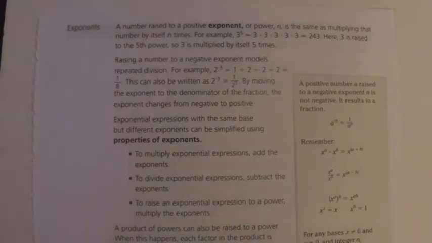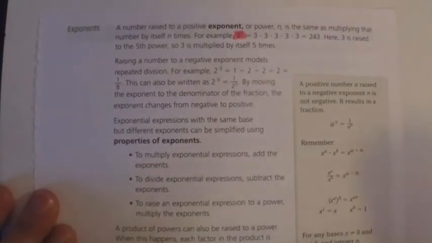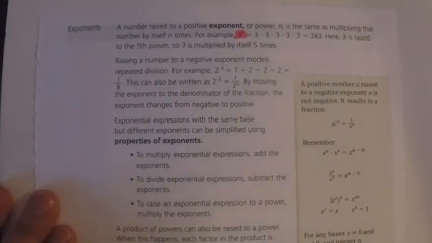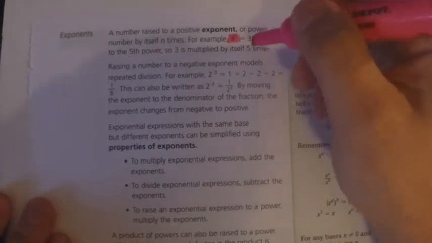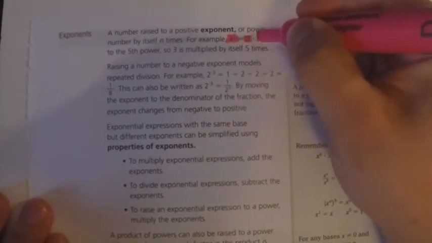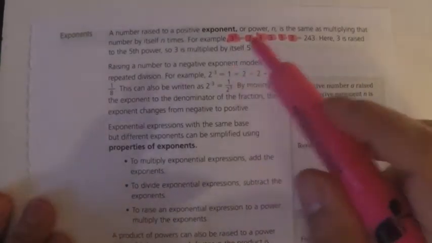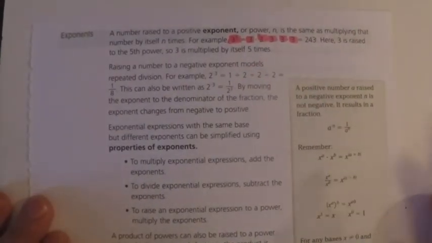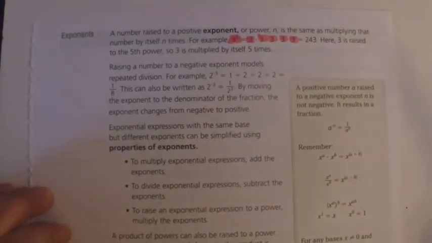And then it gave an example of 3 to the 5th power, which is the same as multiplying 3 five times. So if we go 3 times 3 times 3 times 3 times 3, it's the same as writing it as 3 to the 5th there. And that equals 243.